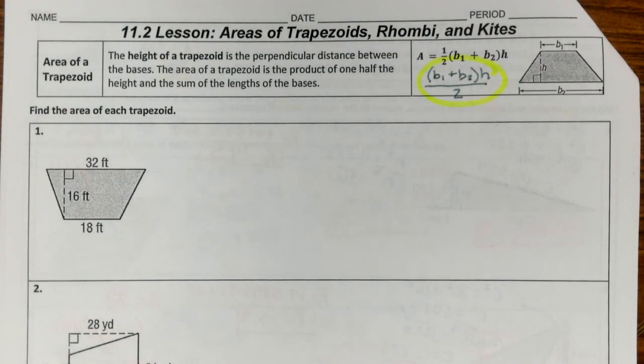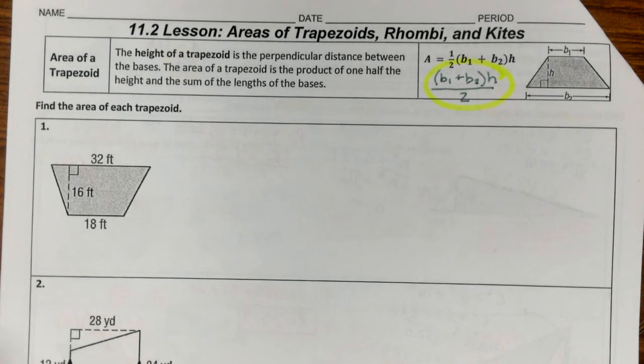The great thing about these notes is it should go pretty quickly because there are no little side things we have to do like we did with 11.1. We don't have to do a bunch of Pythagorean theorem on this one. So let's take a look at number 1. It just says find the area of each trapezoid. So let's just go through if we have to round. I don't think we have to round on any of these, so we'll be good.